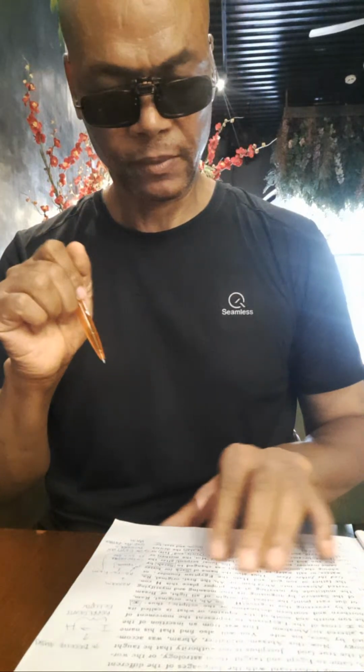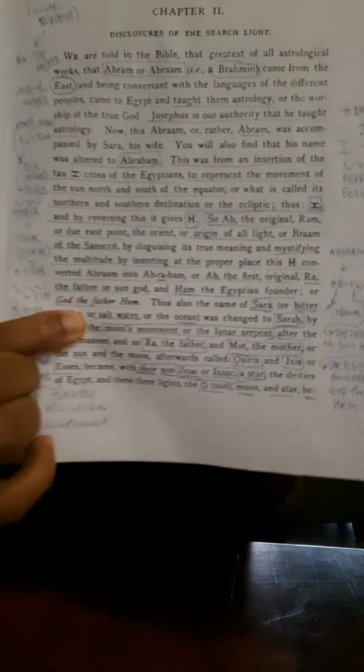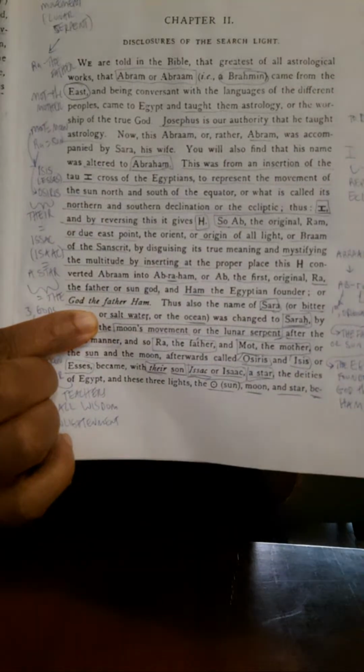So he continues. Ab, the first, the Ab original, the first, the autochthonous morph. Okay? Thought made manifest, the substance and subject matter of the law. Ab, the first, original, Ra, the Father, or S-U-N, Son God. And Ham, H-A-M. Don't ever forget where that H came from. The Egyptian founder, the Kemetic founder. Or, listen y'all, or God the Father Ham. Who are you? Let me ask you again, who are you? Y'all see that? Or God the Father Ham.